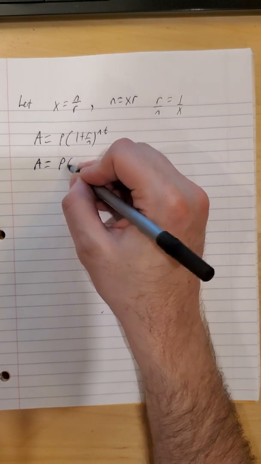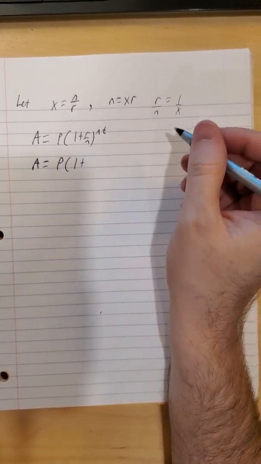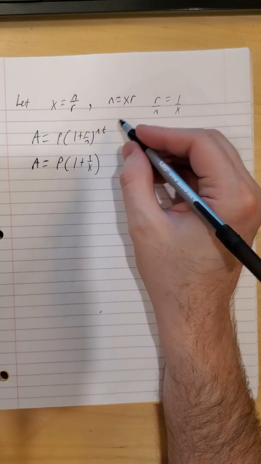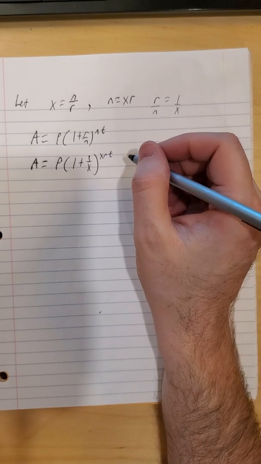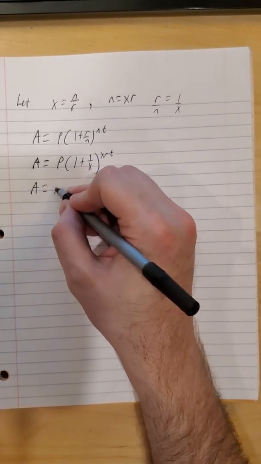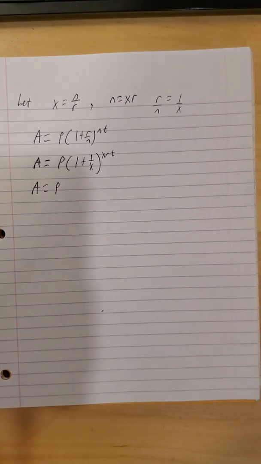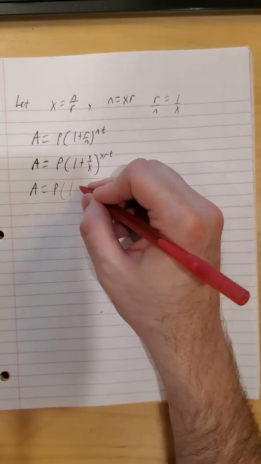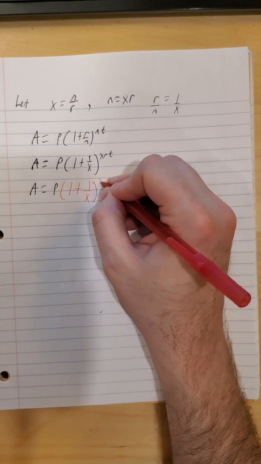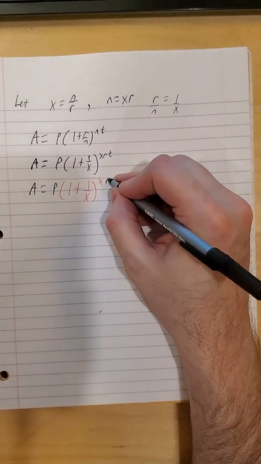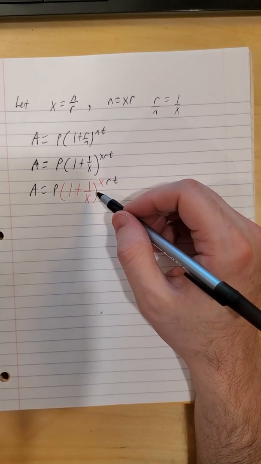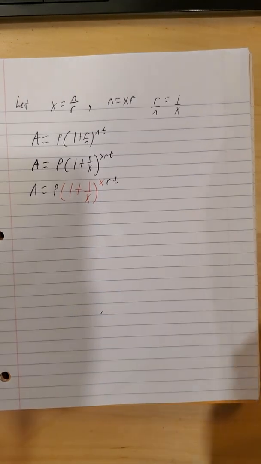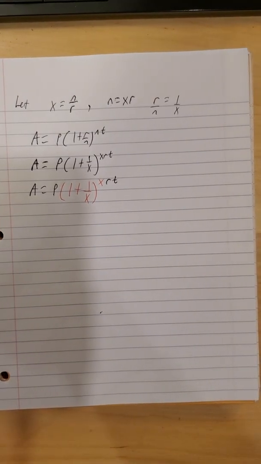So then a little substitution. r over n is 1 over x. n is xr. So some of this should look familiar. The familiar part I'll put in red here. And if we let x go to infinity, this came up with a number we saw earlier in the chapter, e.